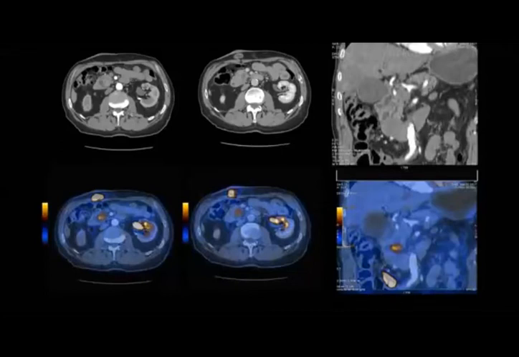Increased uptake in the pancreas, head of pancreas. Nice. So there is abnormal increased uptake in the pancreas, and you can see in the CT that there are some changes here with hypodensity in the pancreatic head.